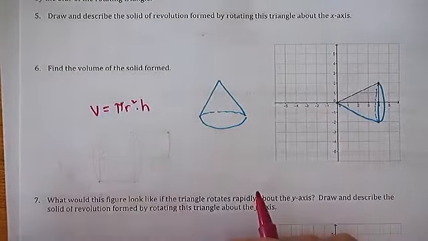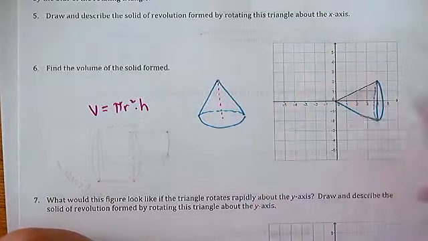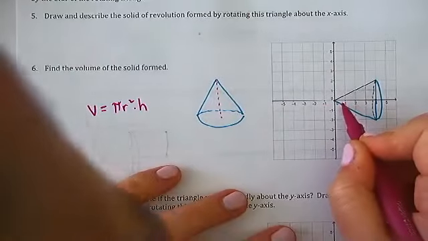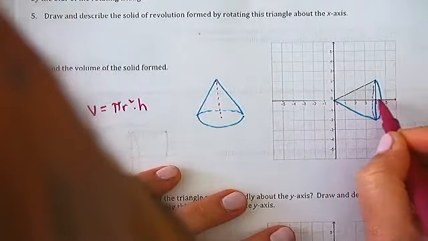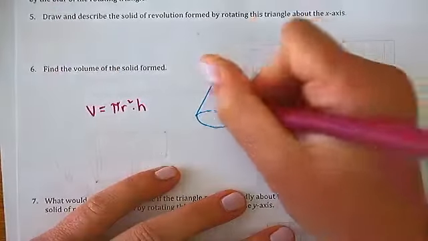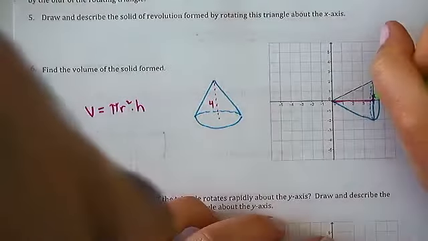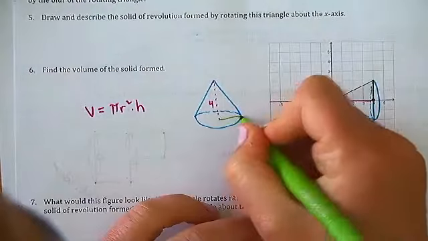Okay, so how do we get these dimensions? Well, what's the height of this cone? If we look back here, don't include this piece, but it's from here to right there. So that's 4. The height is 4. And then I also want to know the radius of my circle, which is here. So that's 2.